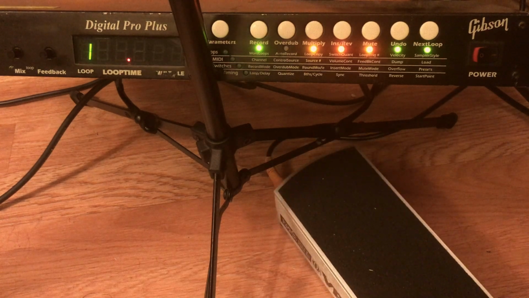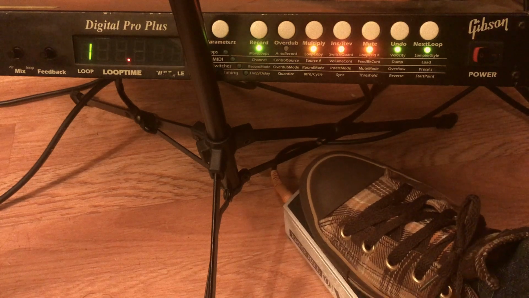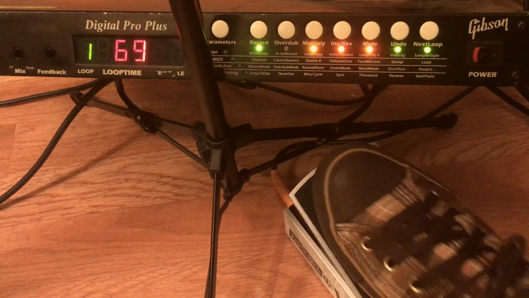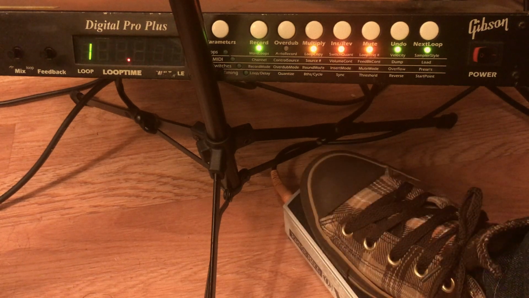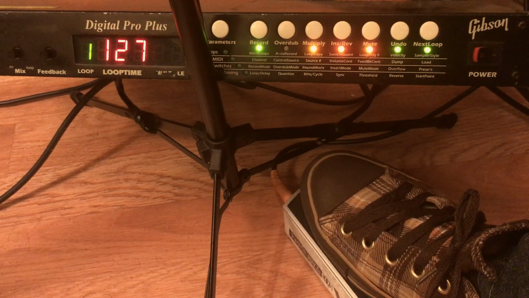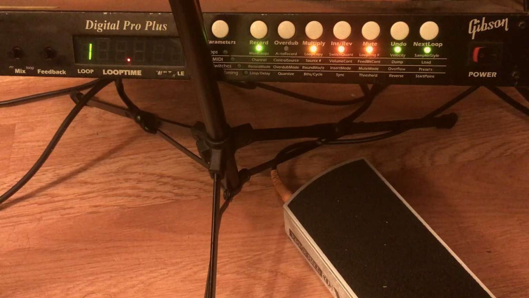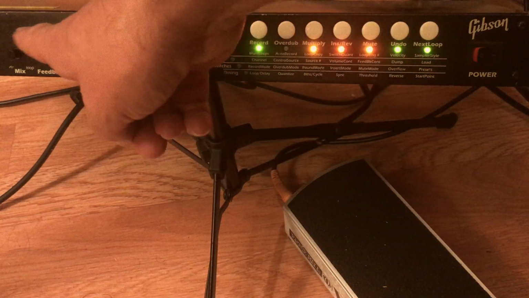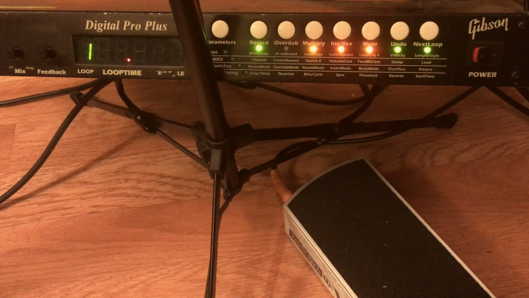So, here's the feedback pedal. Here's my foot. Good thing I pointed that out. Now you can see that the front panel display is representing feedback as I move the pedal. When you plug a pedal into the feedback jack, the pedal controls loop feedback when overdub is off. And if you turn overdub on, feedback is controlled by the front panel knob. So you can have two different types of feedback depending on whether or not you're overdubbing or just letting the loop play. So let me play a loop.